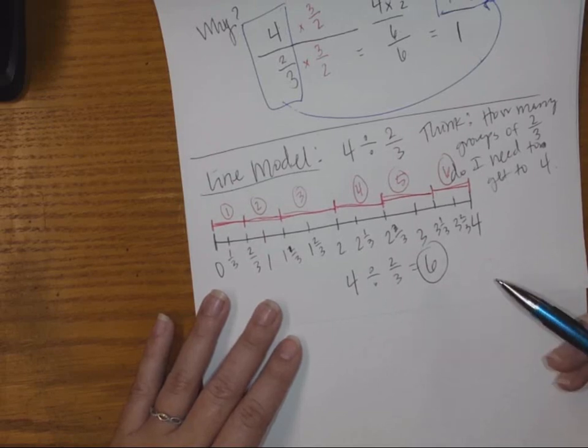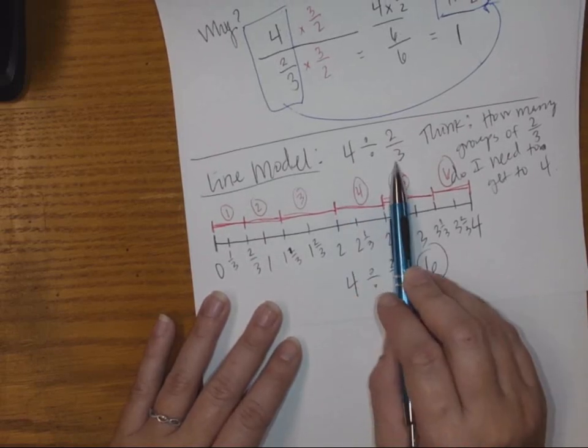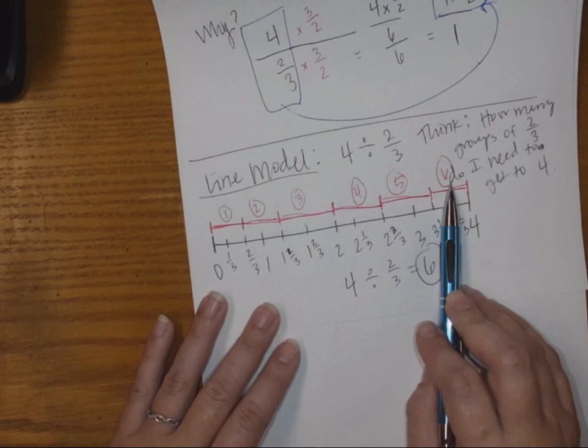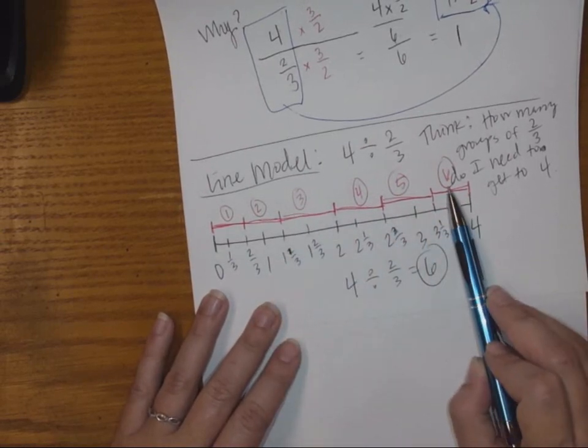So I hope that picture helps you see why the number 4 divided by 2/3 is a bigger number than 4, because it takes that many times to get to 4.